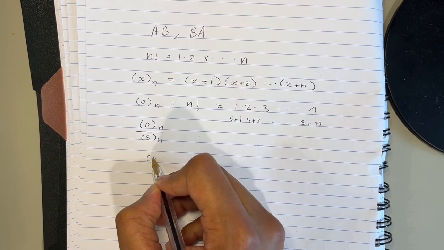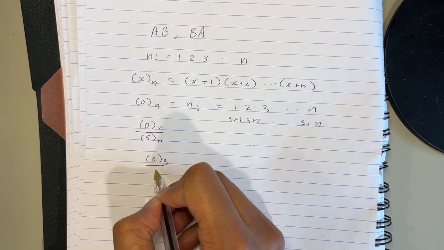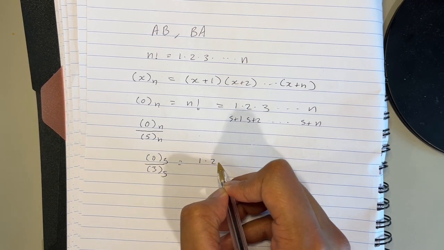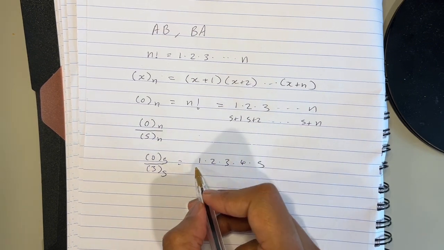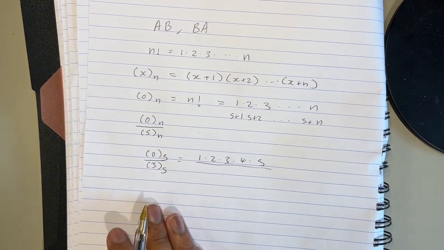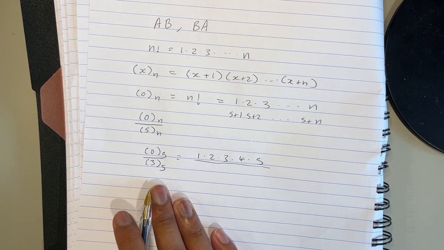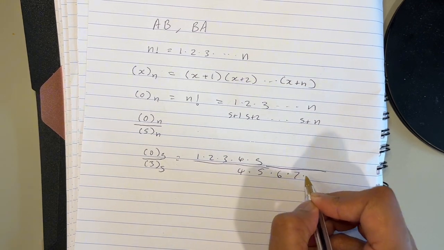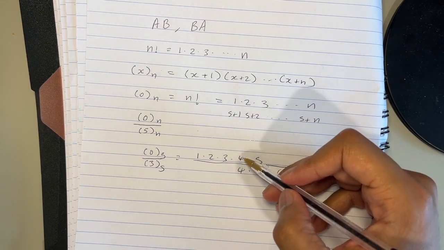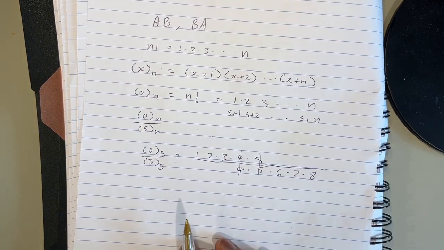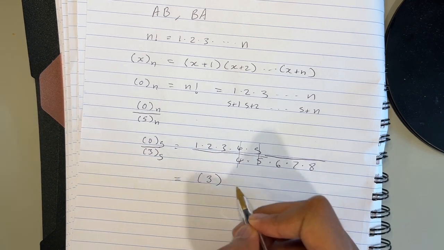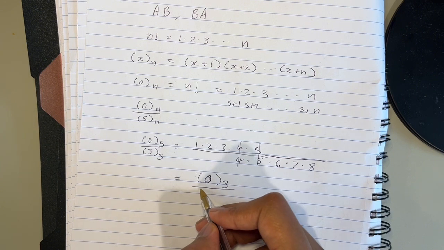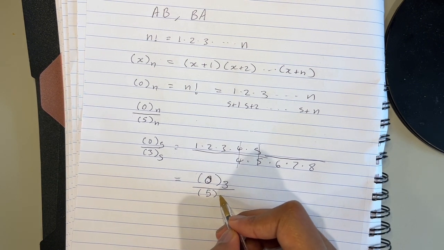So if we have (0)_5 over (3)_5 like this, we can have 1 times 2 times 3 times 4 times 5, and over here we're going to try to line them up. So this would start at 3 plus 1, and that would be 4 times 5 times 6 times 7 times 8, and we can cancel these terms out. Okay, and what we have left remaining is (0)_3 divided by, this would be starting from 6, so it's actually (5)_3, the Pochhammer symbol.